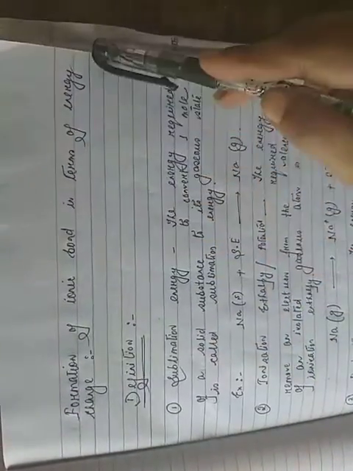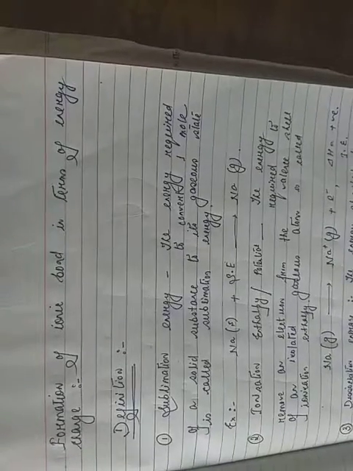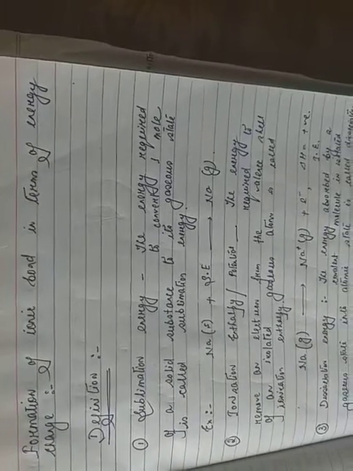Formation of ionic bond in terms of energy change. So this is actually known as the Born-Haber cycle. As we have seen, any kind of bond formation is related to lowering of energy, and thereby the bond becomes stable. Here the stability of an ionic compound is determined by a factor called lattice enthalpy.